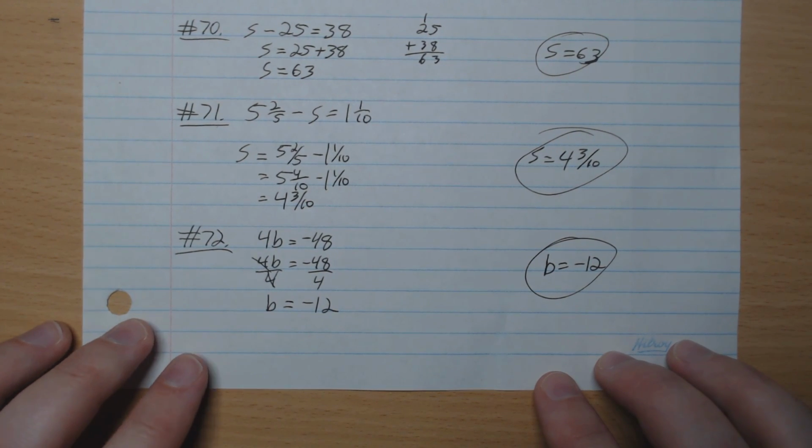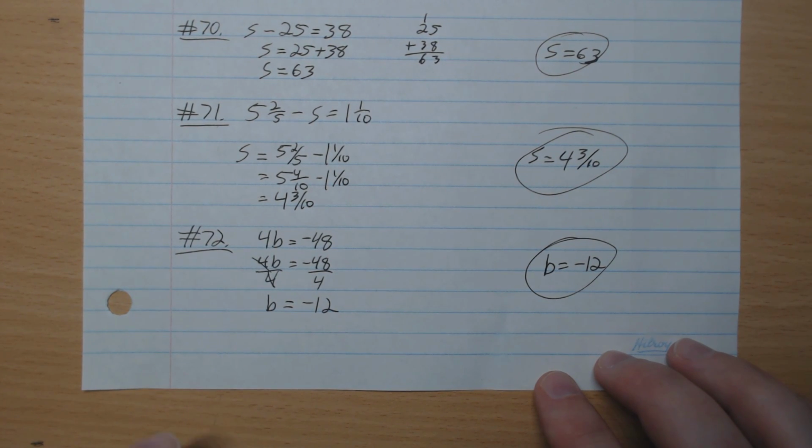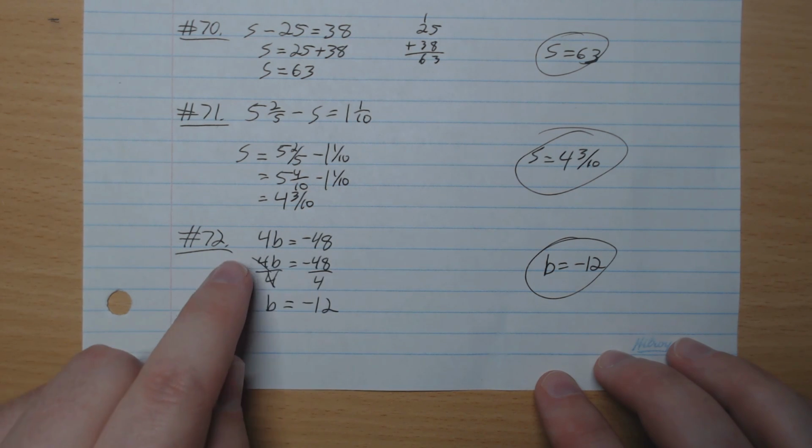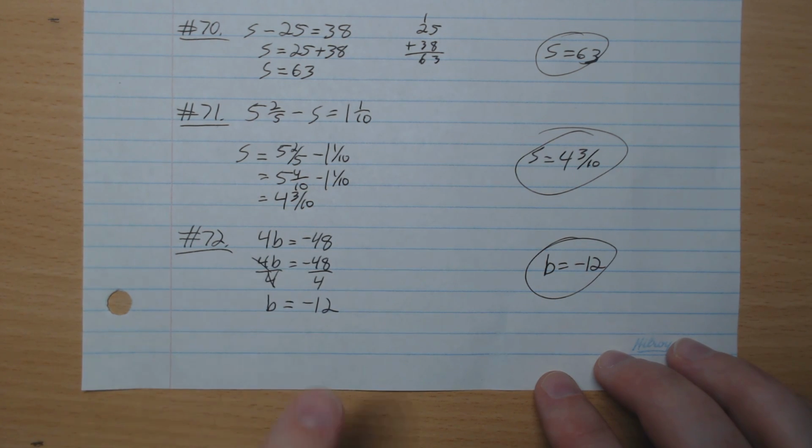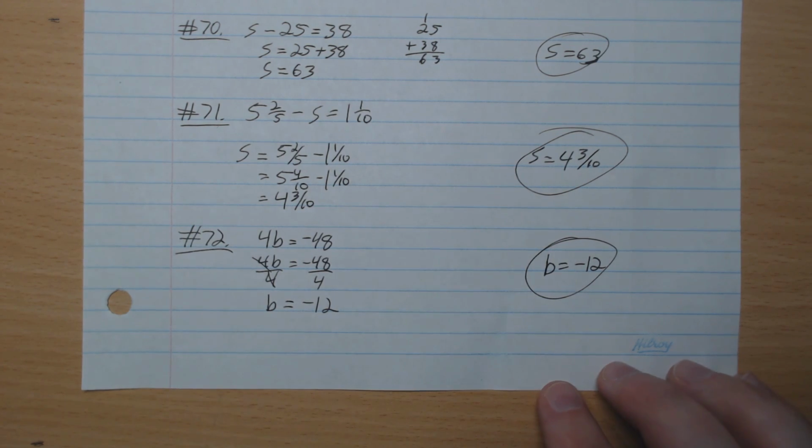72. 4b equals negative 48. So we can divide by 4 on both sides so that these cancel out. 48 over 4 is 12, so b equals negative 12.